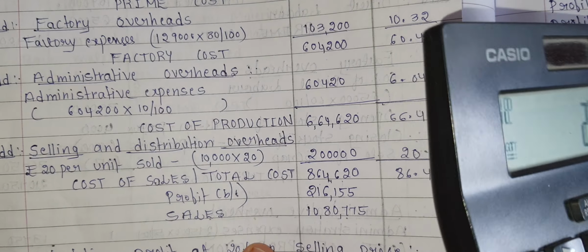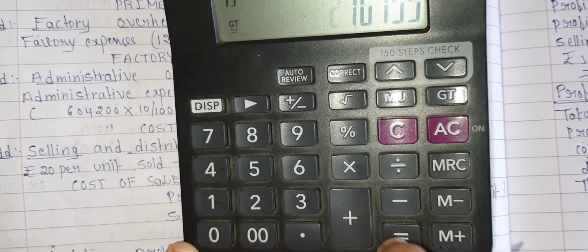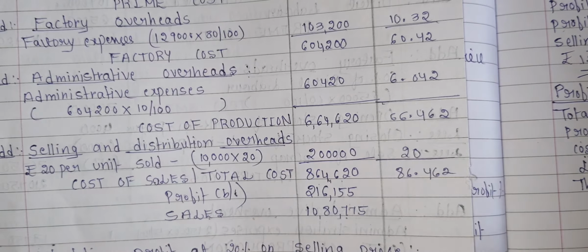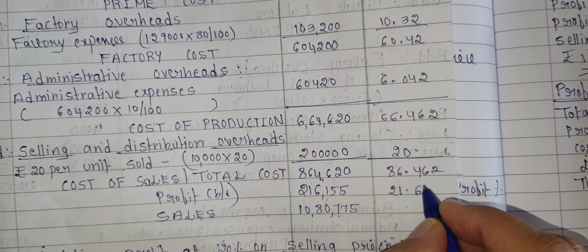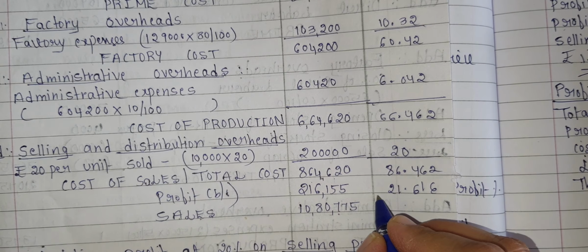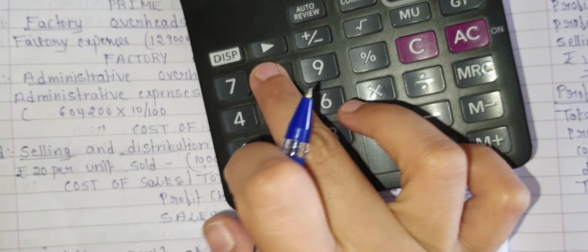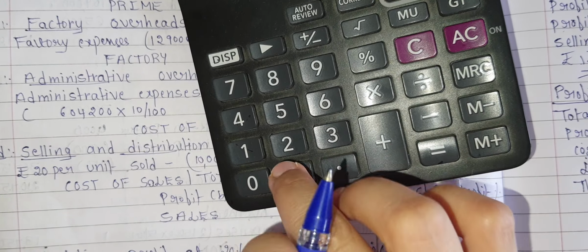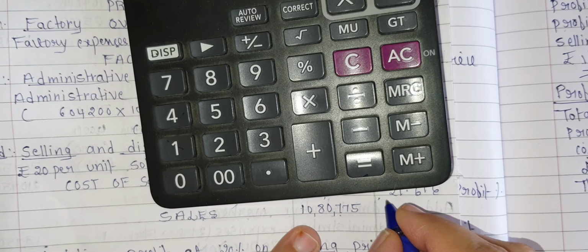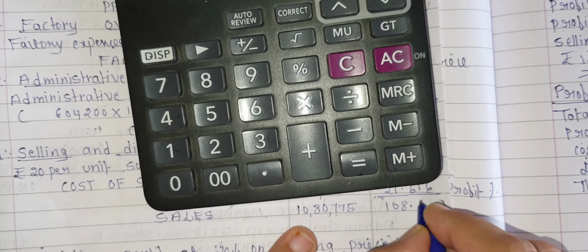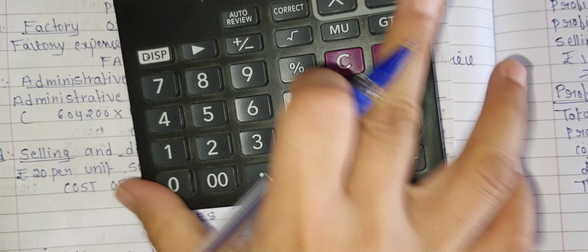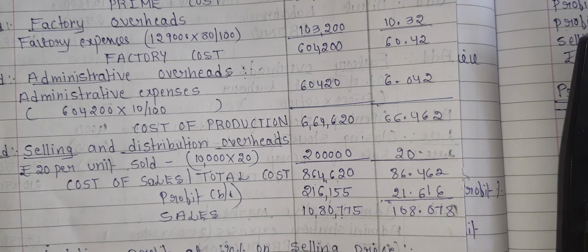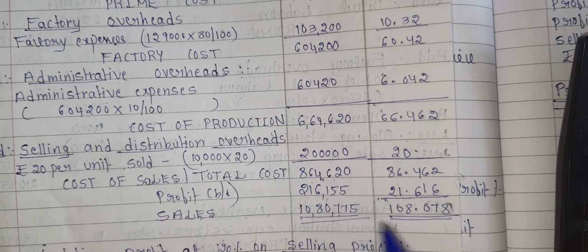Just divide by 10,000 to get the per unit figure, 21.616. Similarly, 10,80,775 divided by 10,000 equals 108.078. That is our sales per unit.